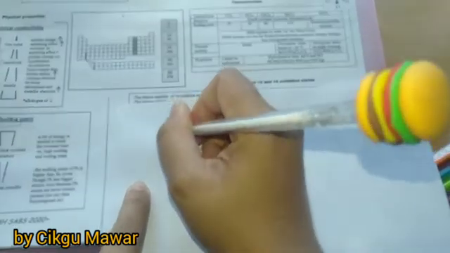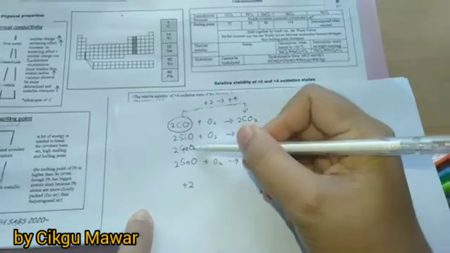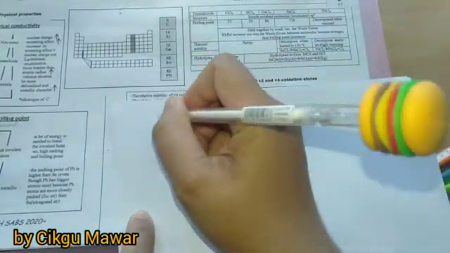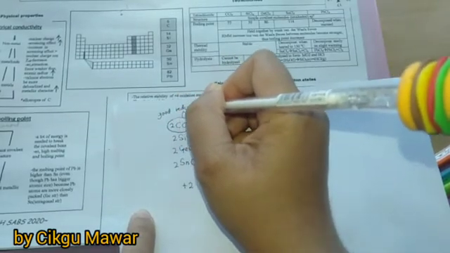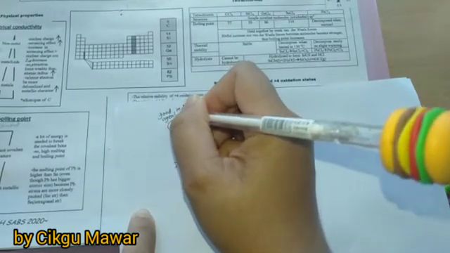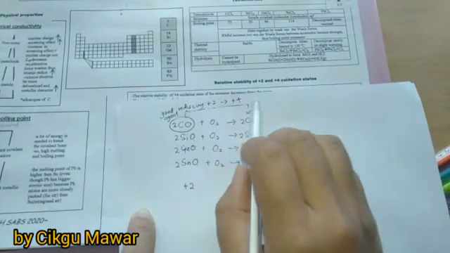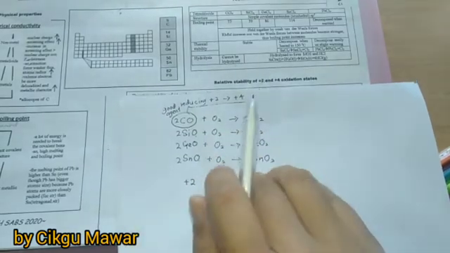So carbon monoxide, silicon monoxide, germanium monoxide and tin monoxide are good reducing agents, because they can oxidize from positive 2 to positive 4.